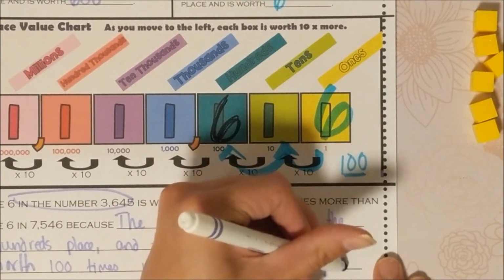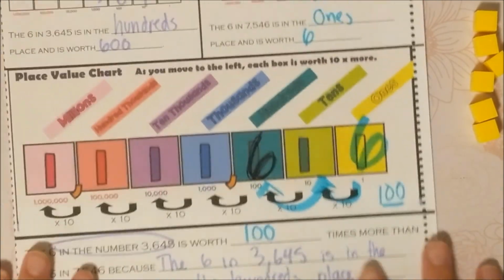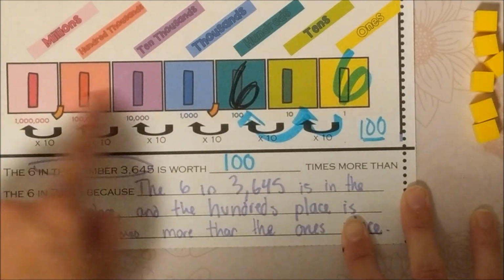And that's how you compare digits based on their place value. Wherever they're placed, as you go up, it's worth 10 times more.